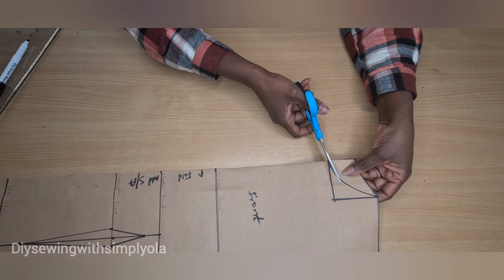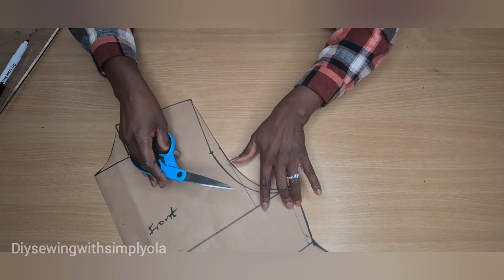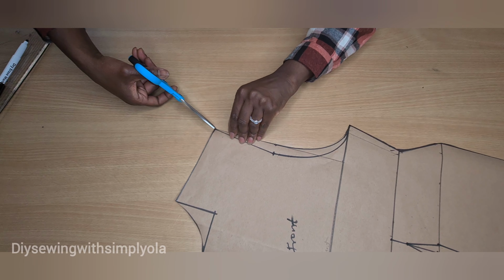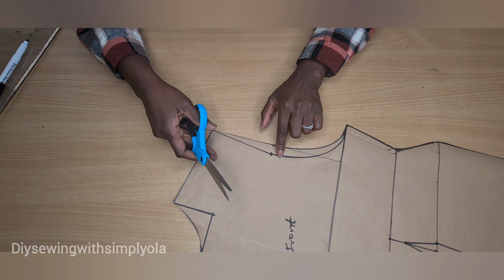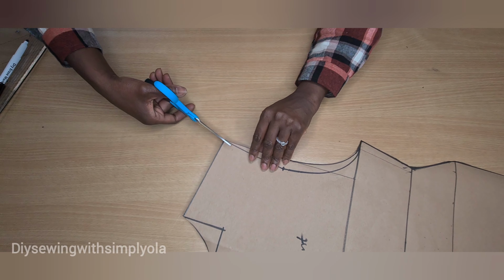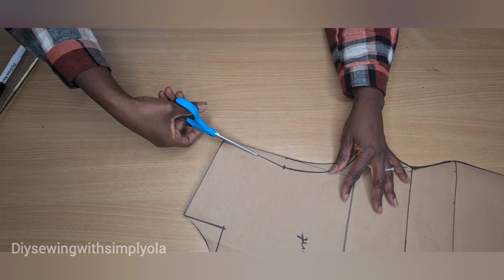Then I just went ahead to cut the front. Then I was cutting the front neckline. Okay, I was cutting the front neckline. Your neckline, you can decide to do 4 by 4 or 5 by whatever you want. Okay, this is just a standard. Remember, if I want to use this pattern, I can recreate whatever I want from it. All right, so that is why I just leave it as basic.